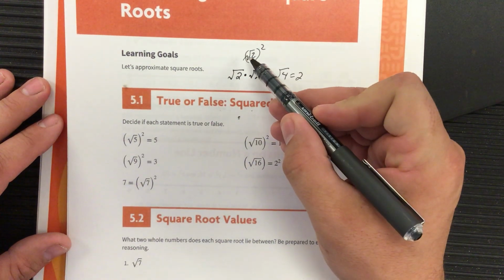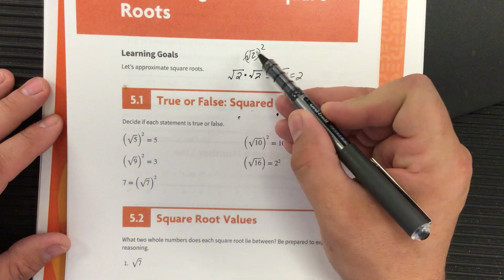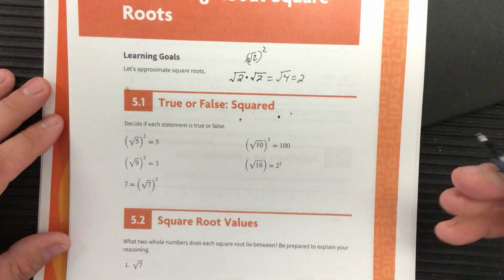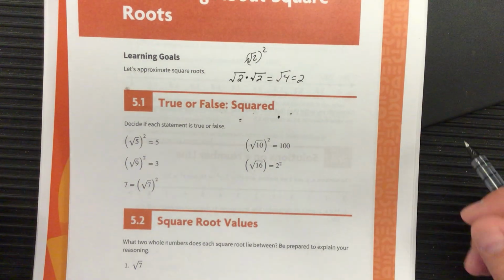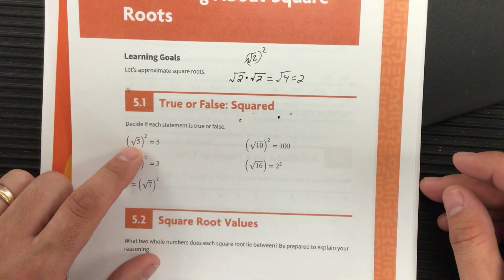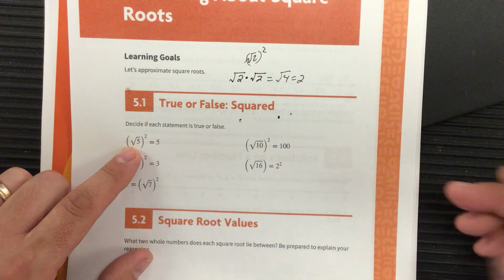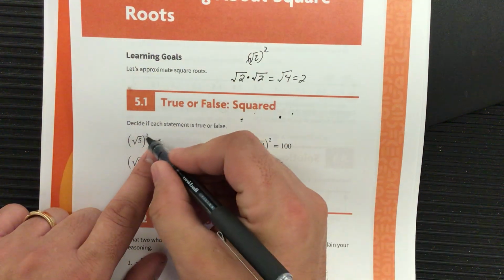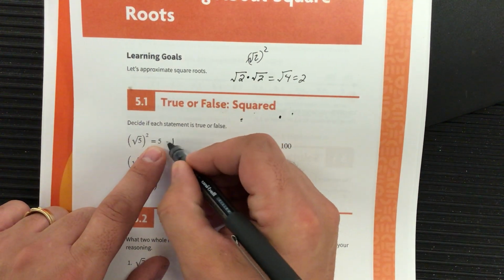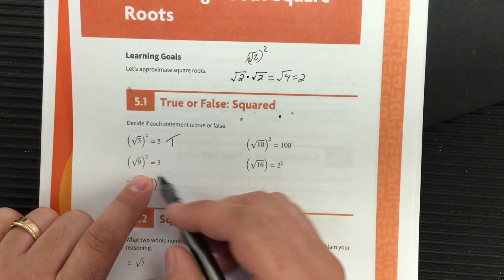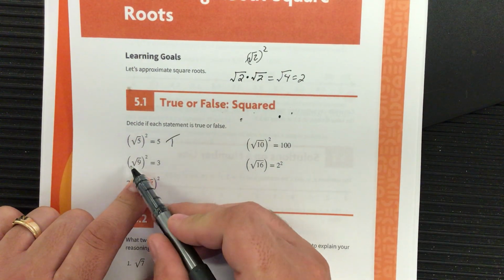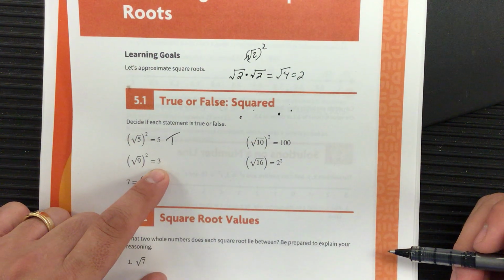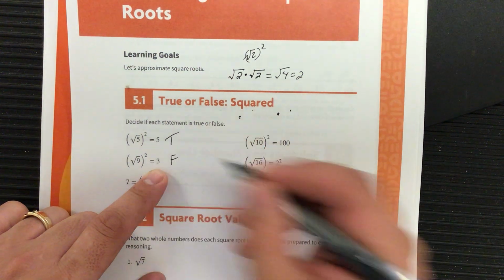So if you ever see a square root and a square, those two things basically cancel out and you get whatever number is inside of there. The square and the square root are doing the exact opposite things to each other. So the square root of 5 times the square root of 5 would be the square root of 25, which is 5. Again, the square and the square root just cancel each other out. That one is true. Looking at the next one, the square and the square root just cancel each other out, so I should get 9. I have a 3 there, so that one's false.